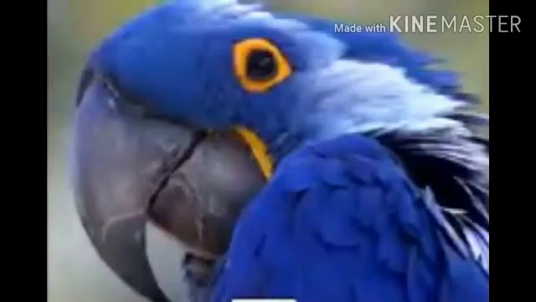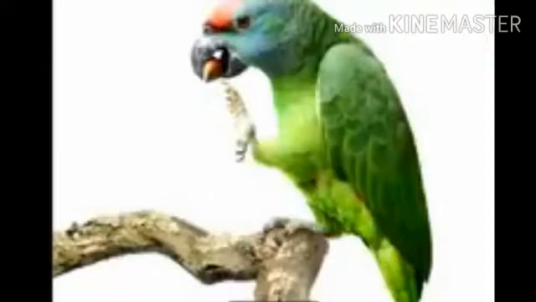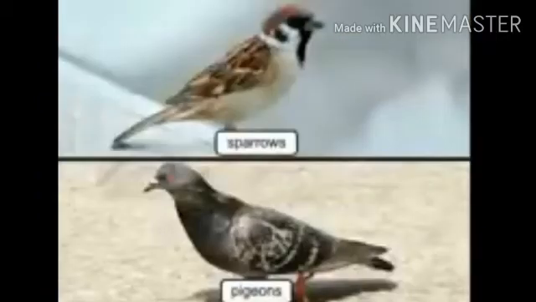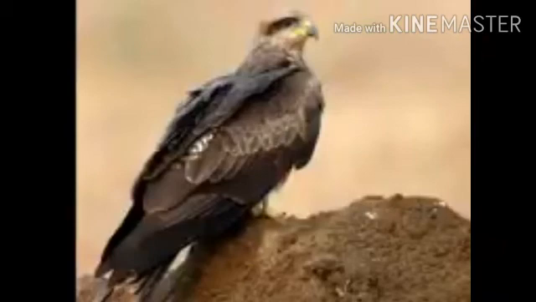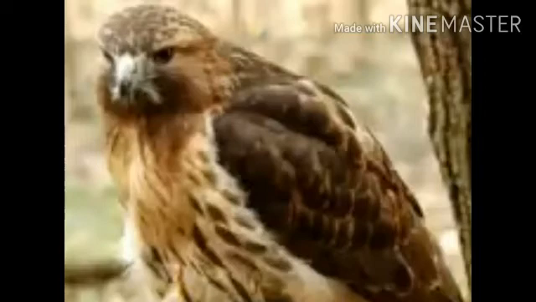The different types of beaks are curved beaks. Parrots have curved beaks to eat fruits and to crack nuts. Crushing beaks. Sparrows and pigeons have short, hard beaks to crush grains and seeds. Flesh-eating birds like kites, eagles, and hawks have strong, sharp, and curved beaks for tearing flesh.